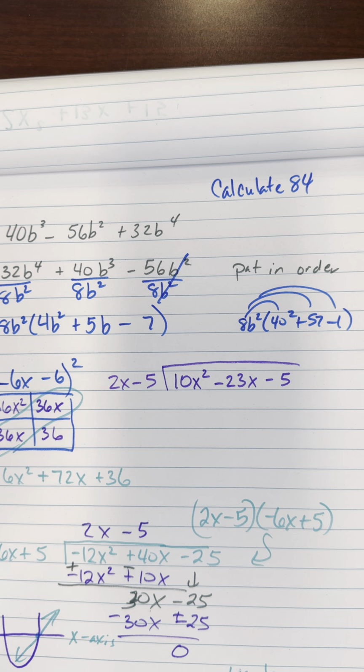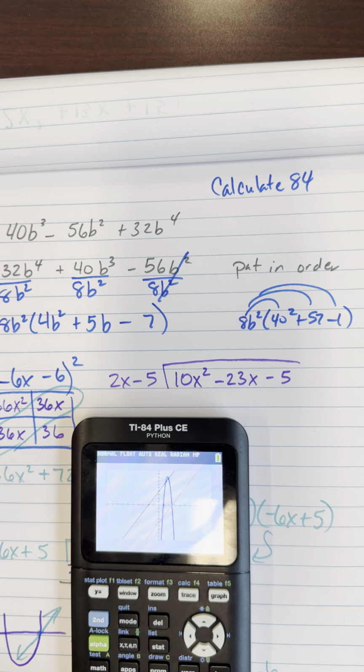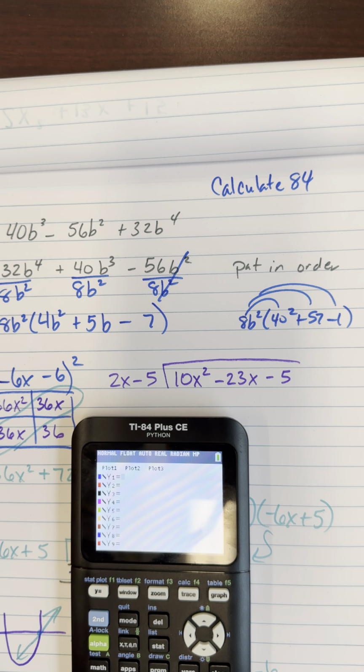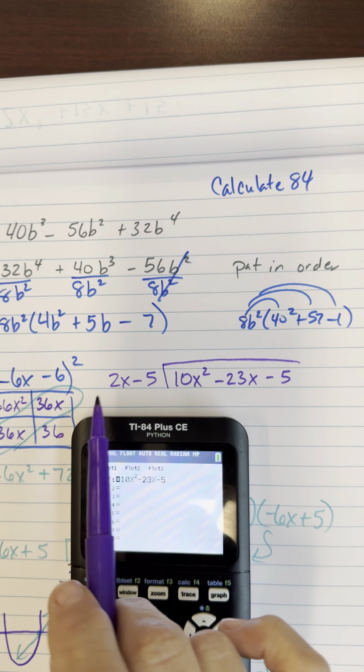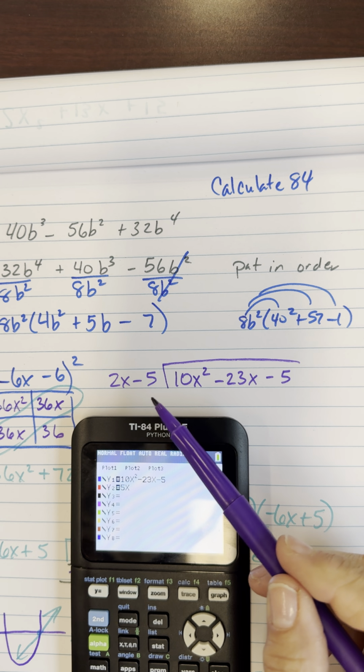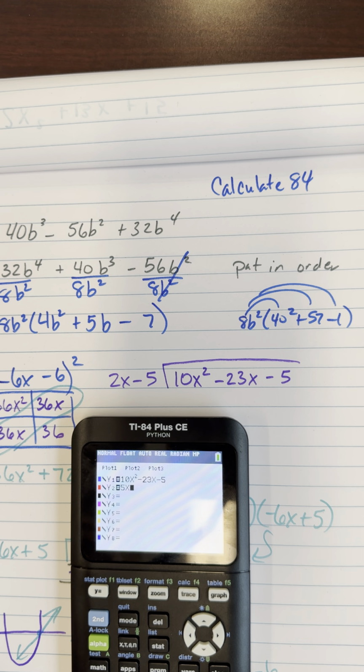Okay, so let's take a guess real quick. So we're gonna go to y equals, I'm gonna clear, and this one was multiple choice. So you have 10x squared minus 23x minus 5. Okay, and let's just guess. What is 10 divided by 2? That's 5. So 5x, because the first term has an x. And negative 5 divided by negative 5 is a positive 1.